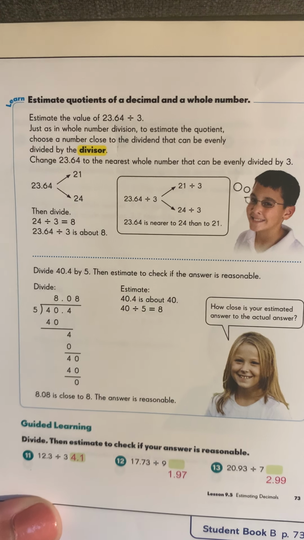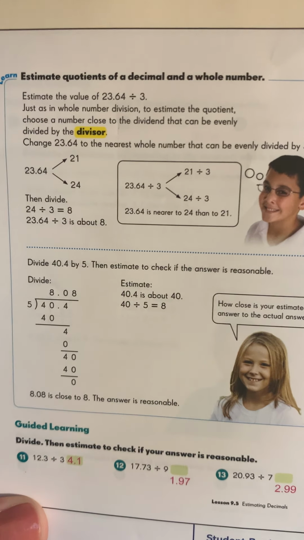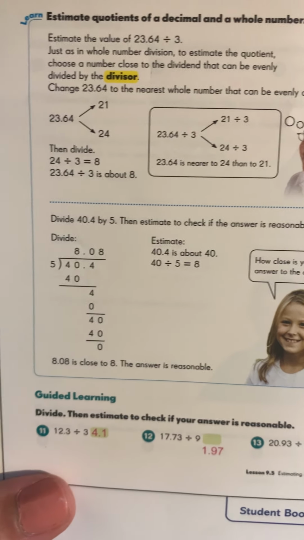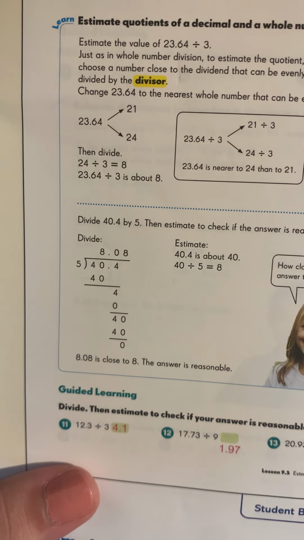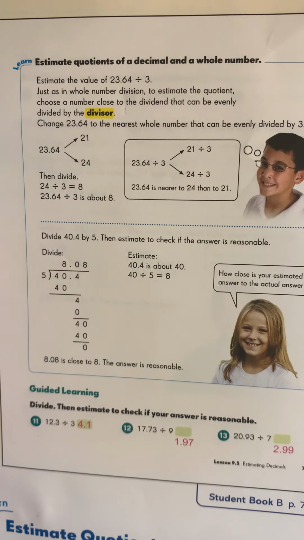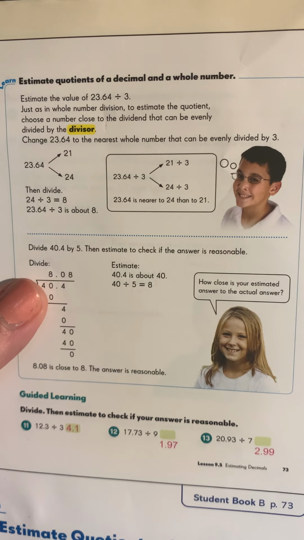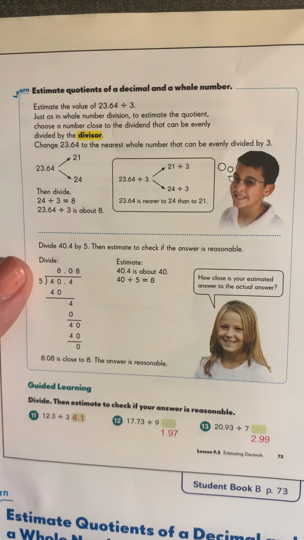Divide 40 and 4/10ths by 5, and then estimate to check if the answer is reasonable. So I have 40 and 4/10ths divided by 5, and my quotient, or the answer to my division problem, is going to be 8 and 8/100ths. 40 and 4/10ths is about 40. So I'm going to do 40 divided by 5, which gives me 8.